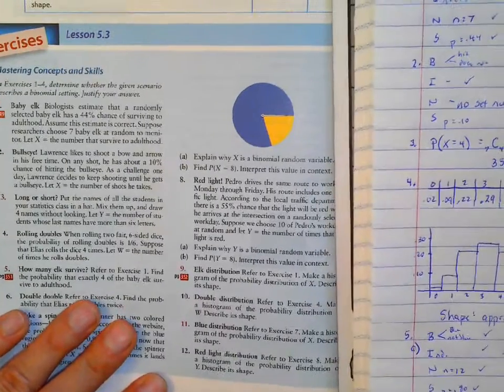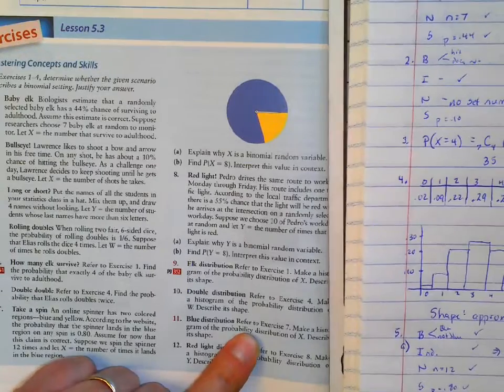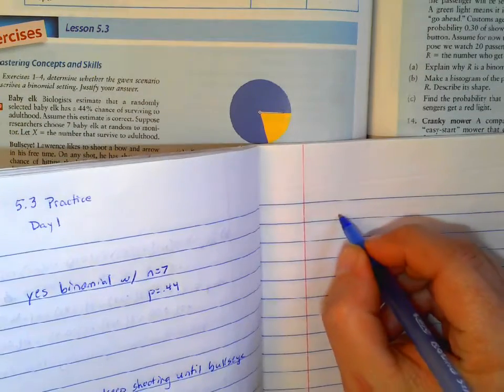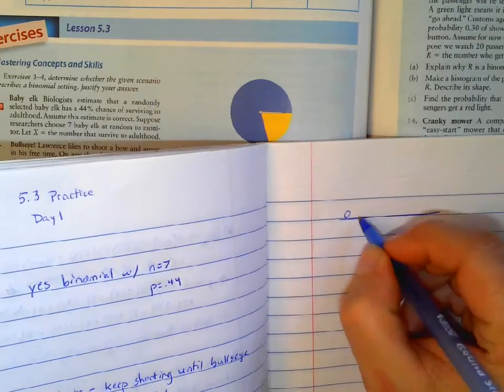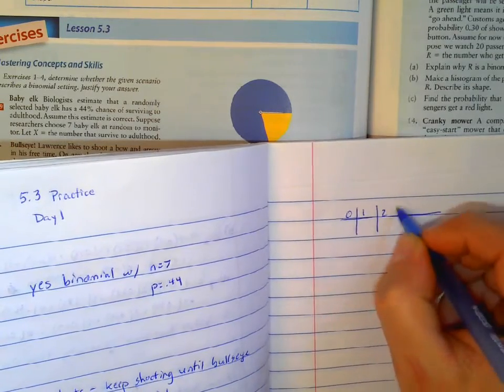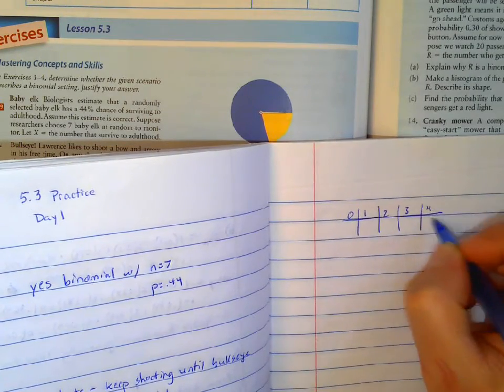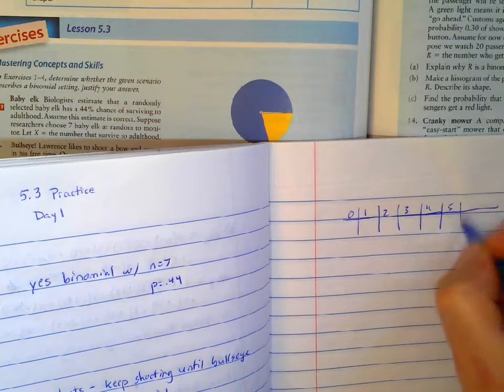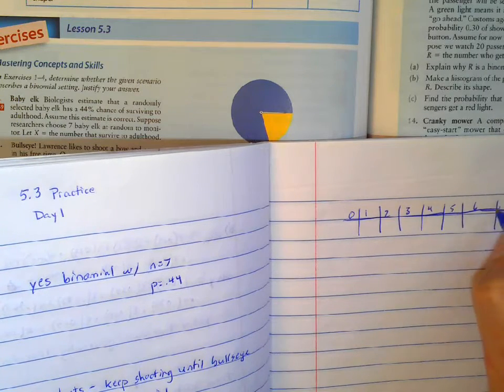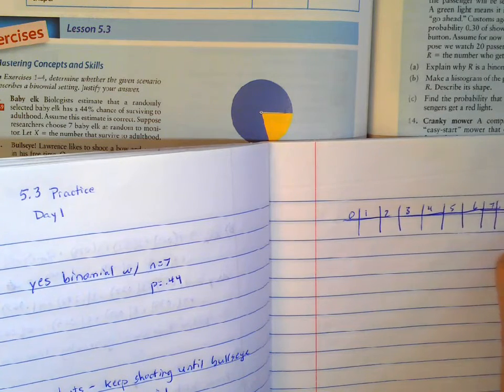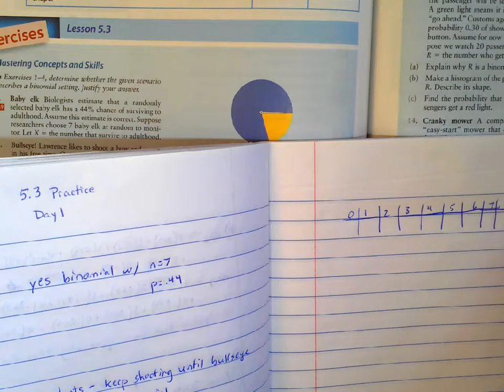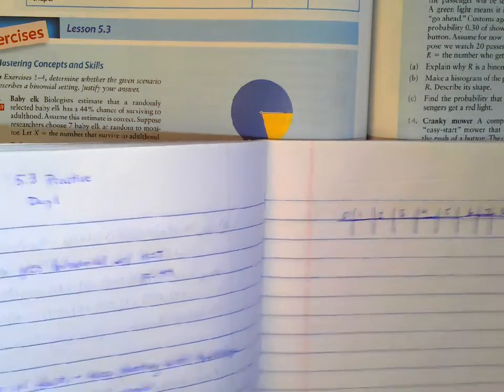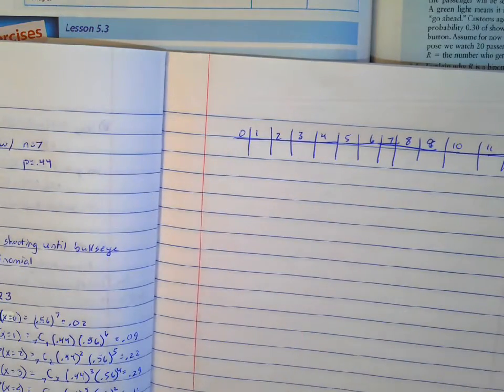And then the last part here, we want to actually make the distribution. Okay, so got a little bit of work. So 0, 1, 2, 3, 4, 5, 6, 7, 8, 9, 10, 11, and 12. Okay, so how many could we have blue? We could have 0 blue all the way through 12 of them being blue. Okay, so we got to figure these out.